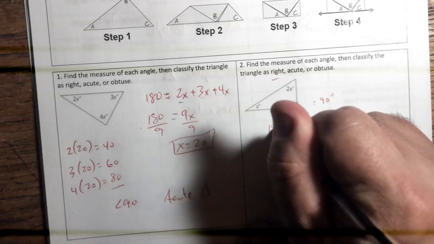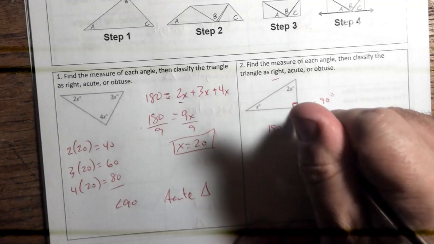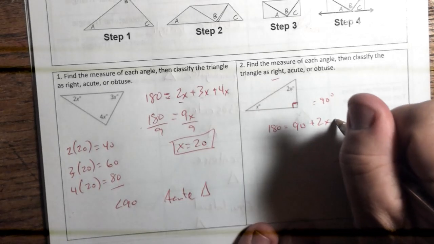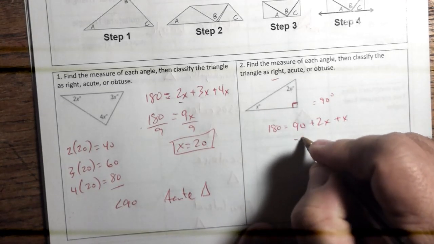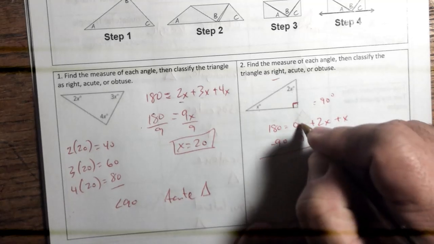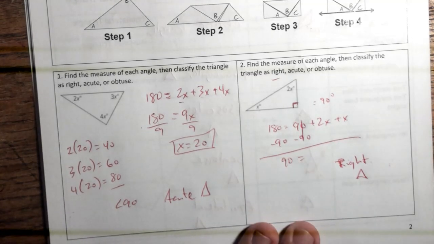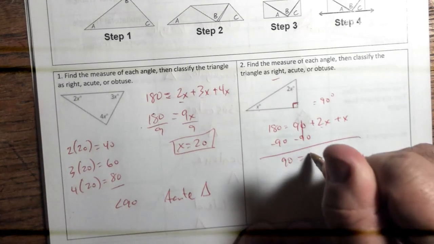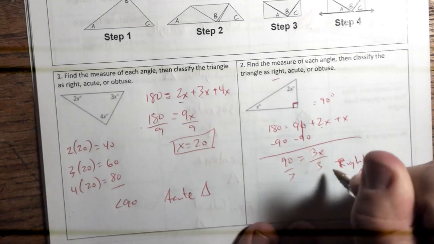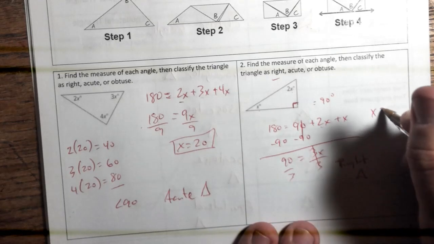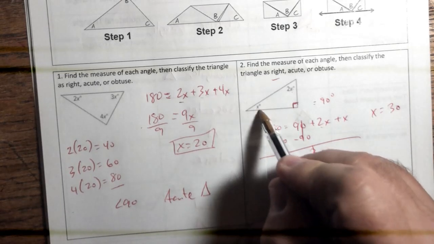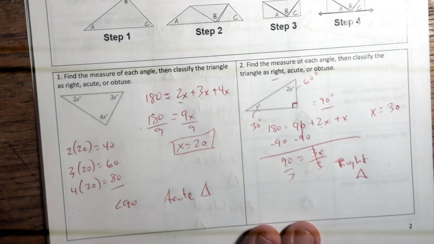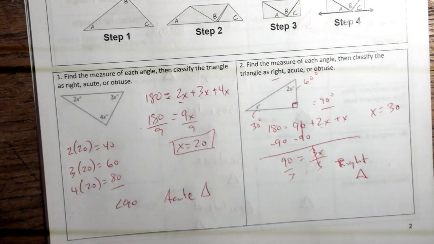So if the whole triangle equals 180, and it does, this one is 90 plus 2x plus x. So let's subtract 90 from both sides. Some of you guys may have known that already, and if you do, just start with 90 equals the other 2. 2x plus x is 3x. Divide both sides by 3. That cancels out. x is going to be equal to 30. So this angle is 30. This angle is 60, but we've already said it's a right triangle because of the 90-degree angle.